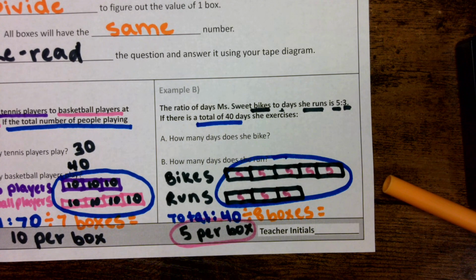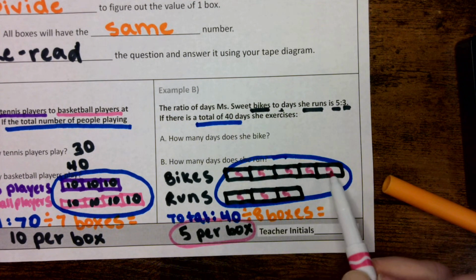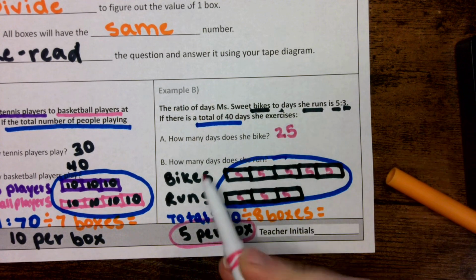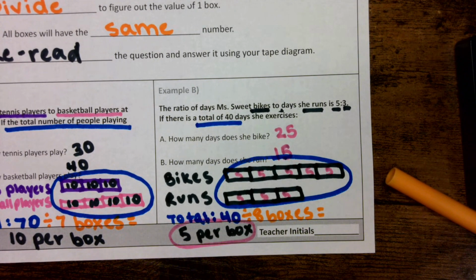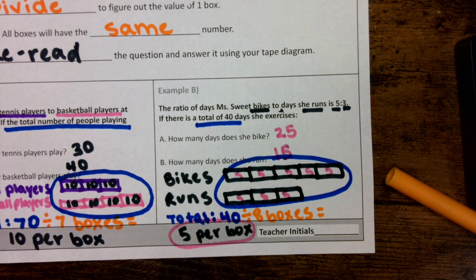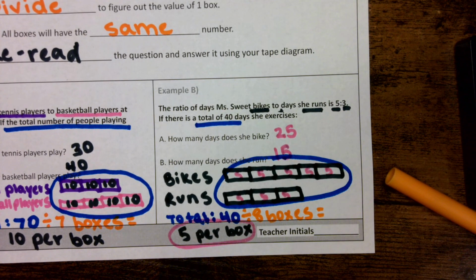Great. So now I'm going to reread the questions and answer them. How many days does she bike? Well, 5 plus 5 plus 5 plus 5 plus 5, or 5 times 5 is 25. How many days does she run? 5 times 3 is 15. Then I'm going to ask myself, are my answers reasonable? Well, I know there's a total of 40 days. 25 plus 15 equals 40, so my answer is reasonable.